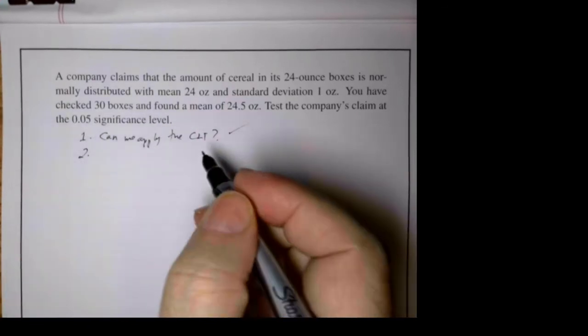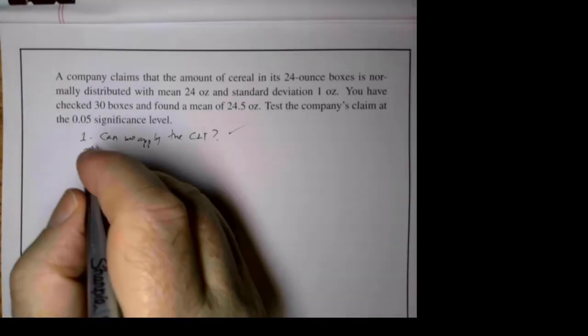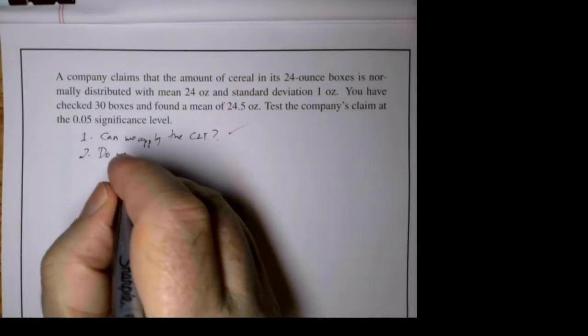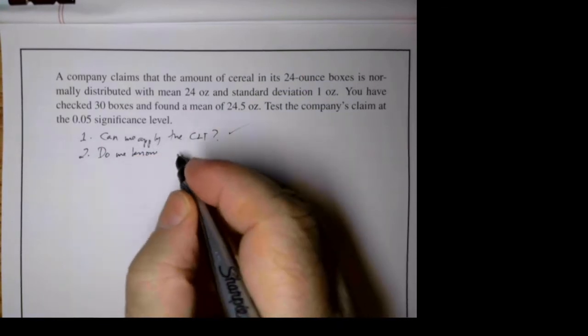Second question we have to ask is, do we know the population standard deviation sigma? Right? We're going to see two kinds of tests. This kind, the kind we've talked about already, is called a z-test, and that's the kind you can do if you know the population standard deviation. So you read the problem carefully and see if it gives you the population standard deviation.